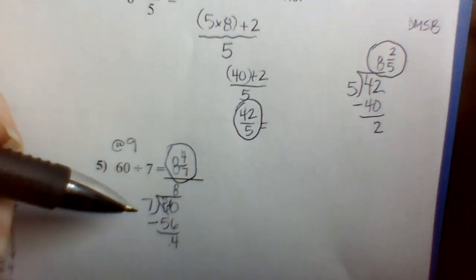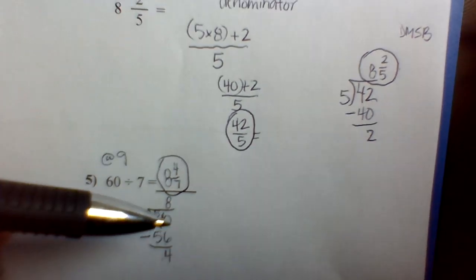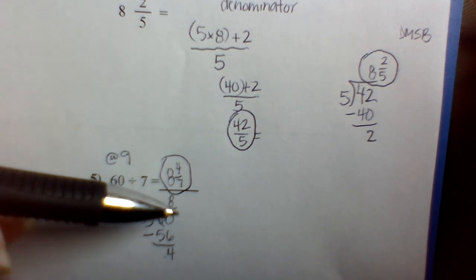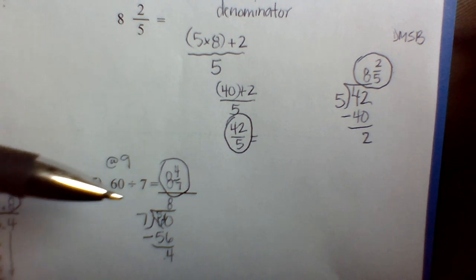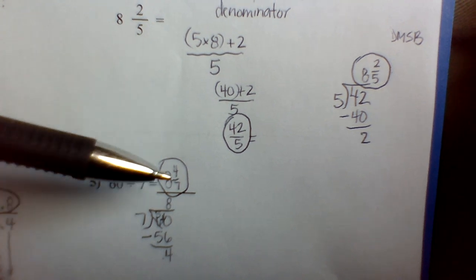Remember last week we talked a lot about how we could put our decimal and then bring that up and then just keep bringing zeros down. But we're going to stop on this one. And for this week, we're going to keep it as just rewriting my remainder as a fraction.